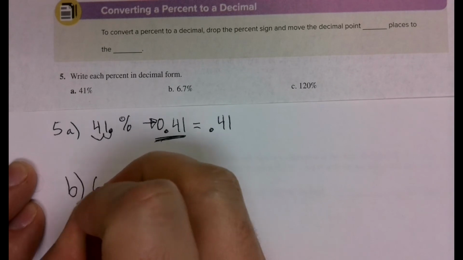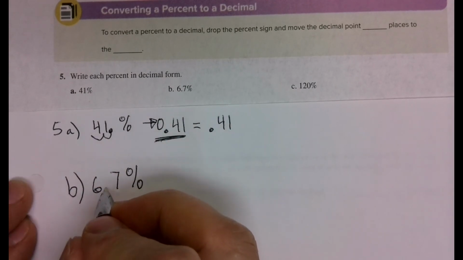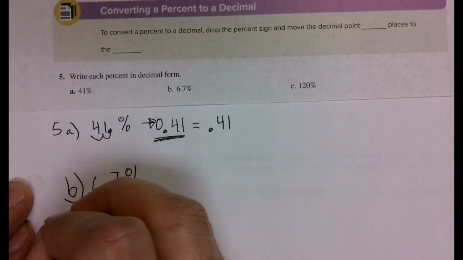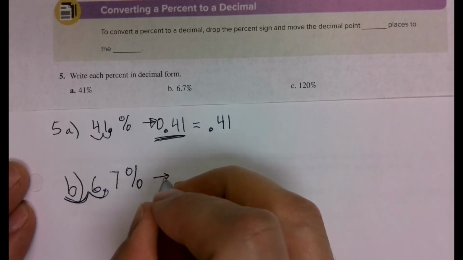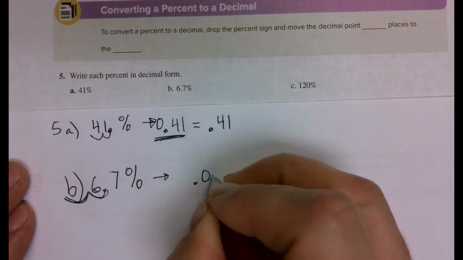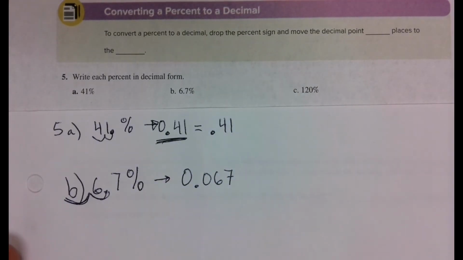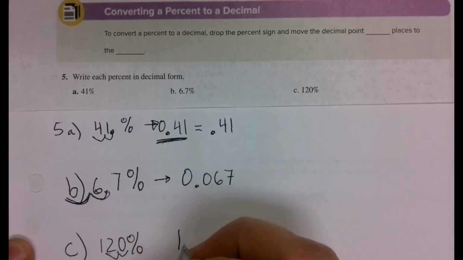Okay, letter B. Here we have a decimal within the percentage, totally fine. We're still moving the decimal place 2 places to the left. We encounter a problem, right? There's a space where there's no number. Put a 0 in as a filler, and you get 0.067. That's the decimal version of that percent. And then finally C, 120%. Here we go, move it 2 places, we get 1.2 as a decimal.